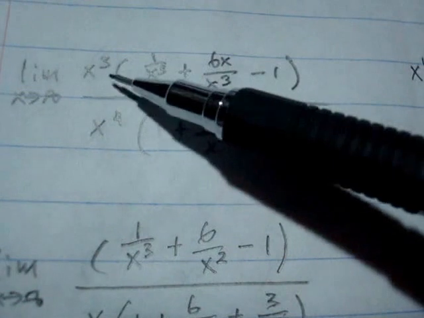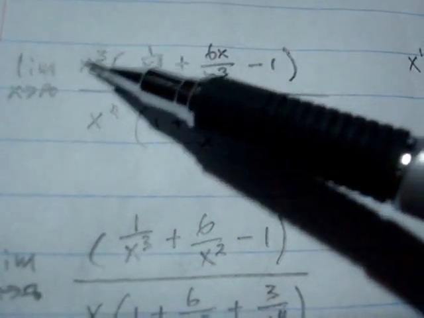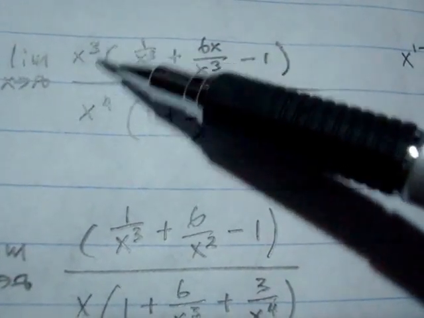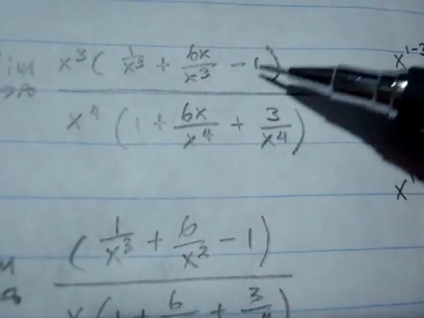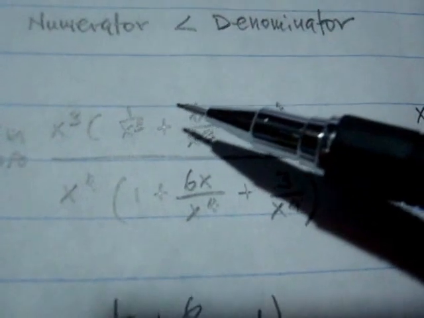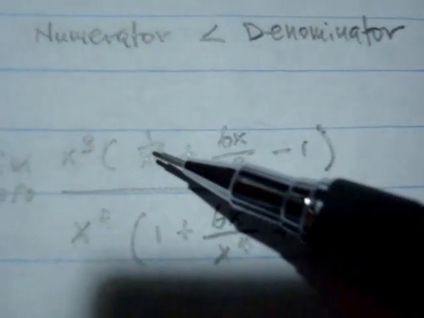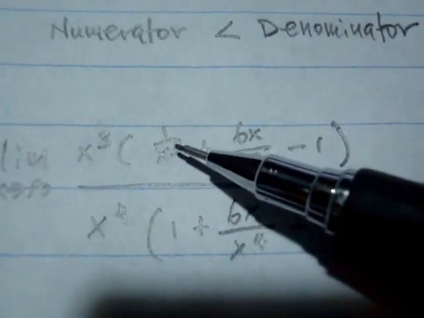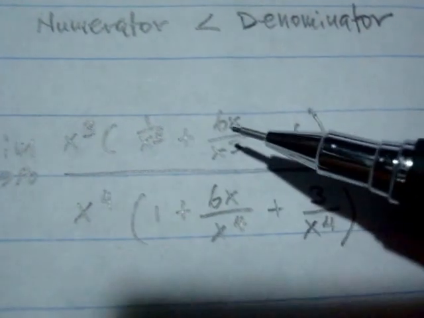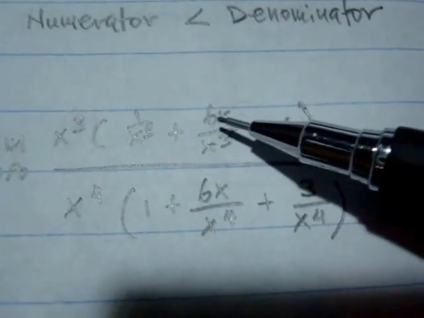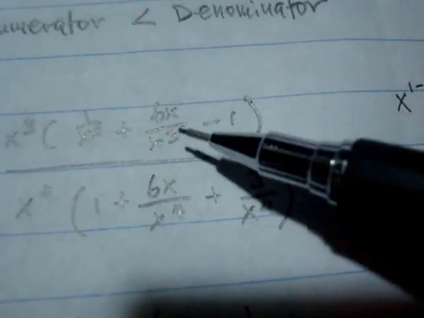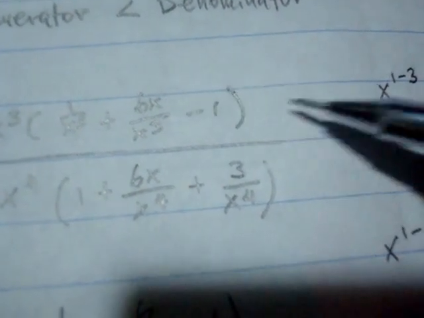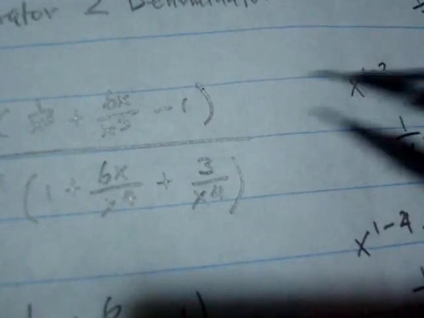Now that you factor out the leading term and also divided it, as for this expression right here, you need to simplify it further. 1 divided by x to the third, there's nothing you can do about it. As for this one, 6x divided by x to the third. So you take 1 minus 3.